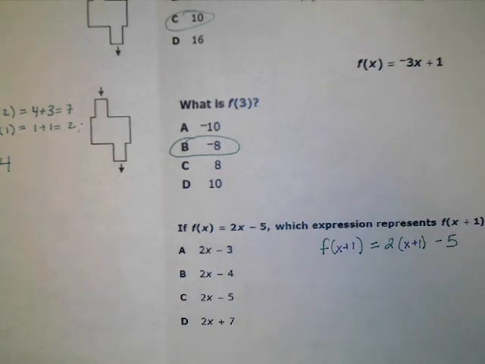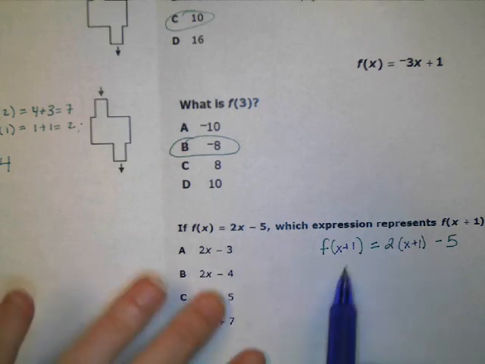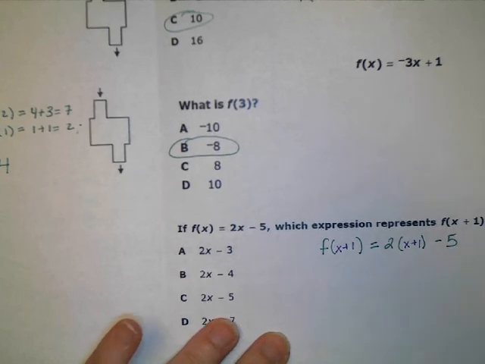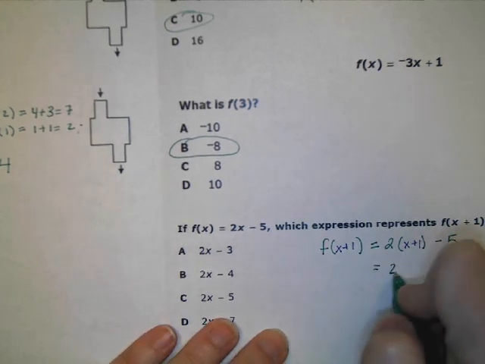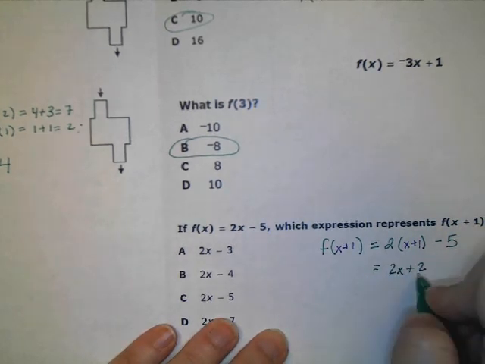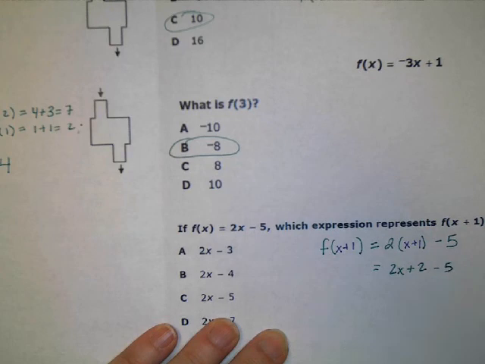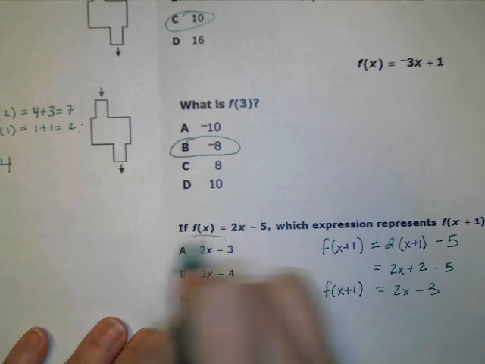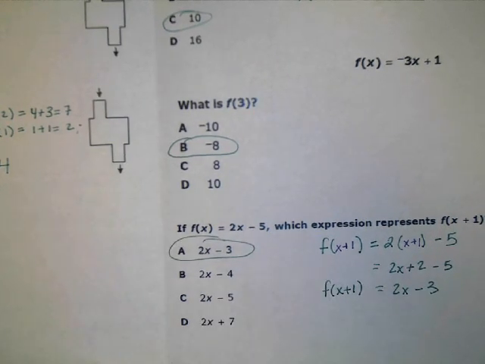So put the x plus 1 into the place where there's, so I usually leave parentheses and then just fill in. A. Yeah, 2x plus 2 minus 5 is 2x minus 3, which is f of x plus 1. So it's A. Very good.